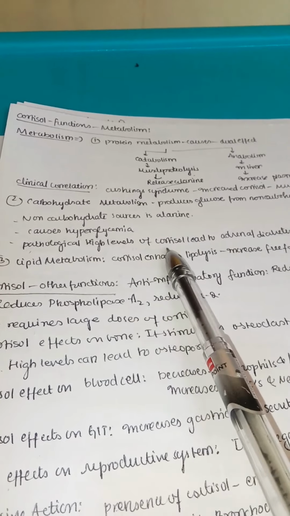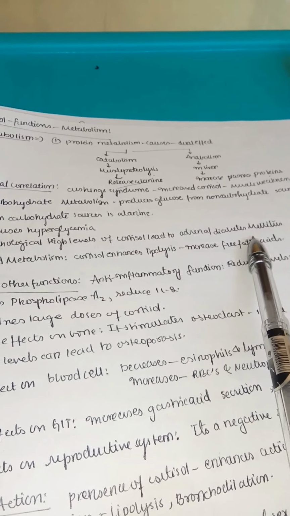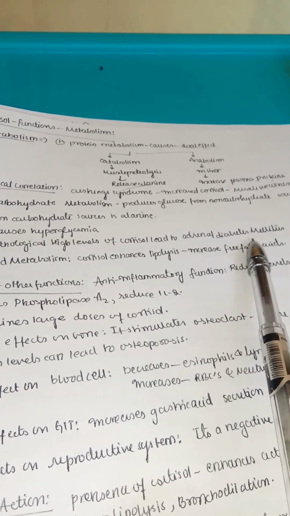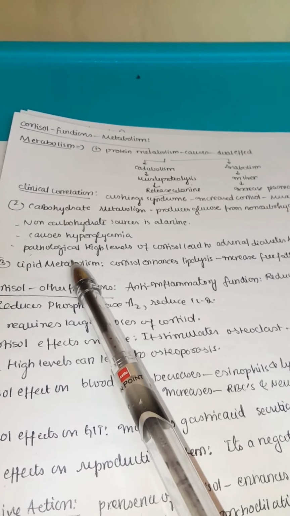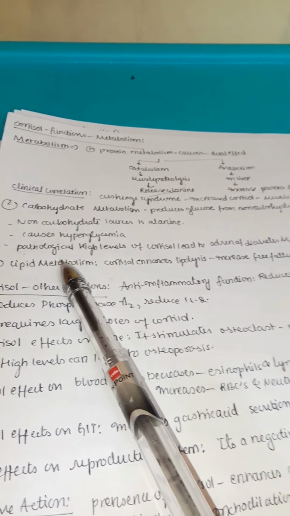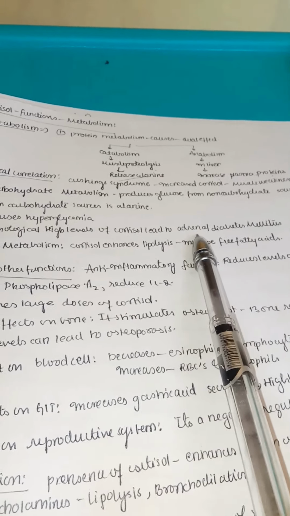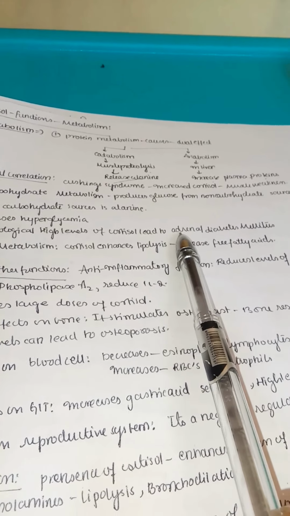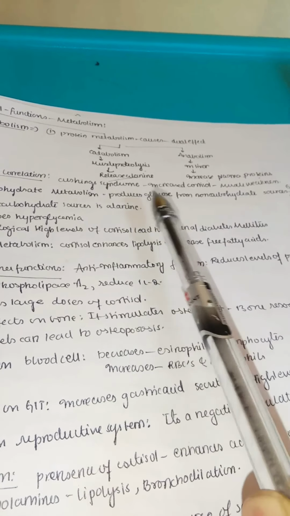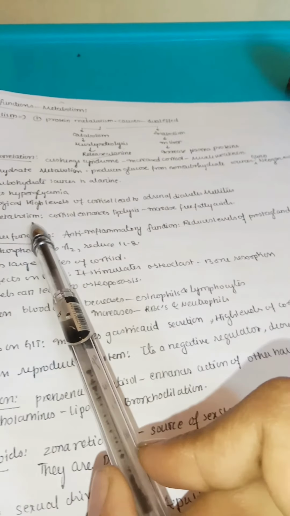And pathological high levels of cortisol may lead to adrenal diabetes mellitus. Of course, diabetes mellitus itself, whenever there is hyperglycemia in the blood, right? So there are chances that pathological high levels of cortisol may lead to adrenal diabetes mellitus. We are using the word adrenal here because we need to mention that it is because of the adrenal gland, especially because of zona fasciculata, which is releasing a glucocorticoid, cortisol, which is leading to adrenal diabetes mellitus. Next, let us see the lipid metabolism.